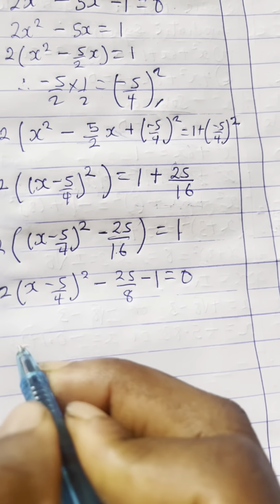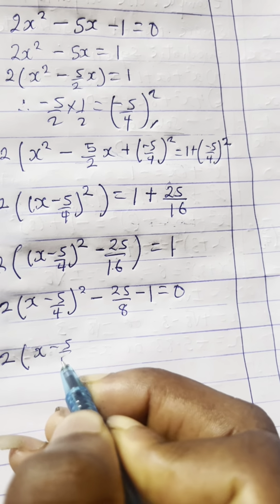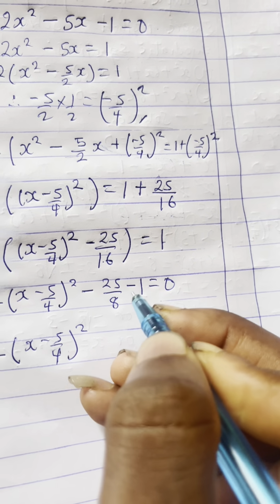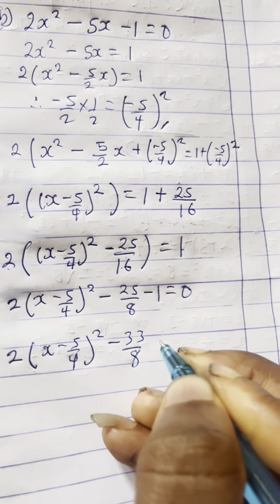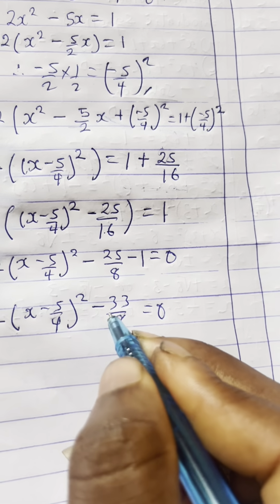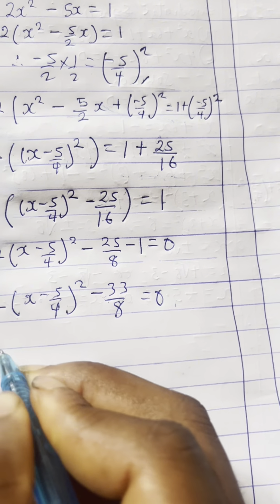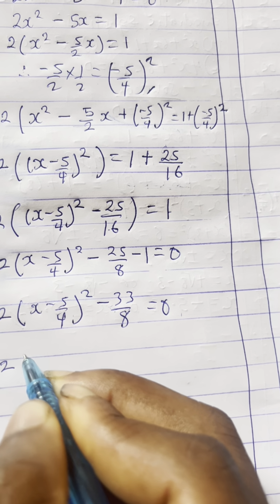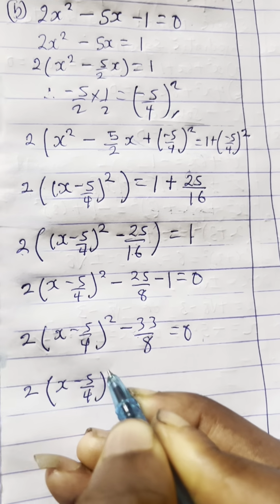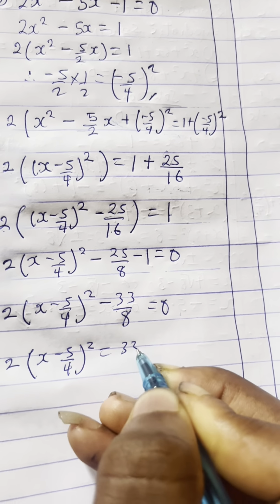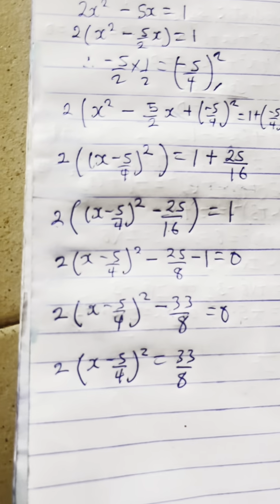So at this point, I will then have 2 open bracket x minus 5 over 4 all squared minus 20 over 8 minus 1, that will be minus 33 over 8 equals 0. So I can then bring this minus 33 over 8 back to the other side of the equation. That would be 2 open bracket x minus 5 over 4 all squared equals 33 over 8. Because it is minus, if it comes to the other side, it becomes plus 33 over 8.